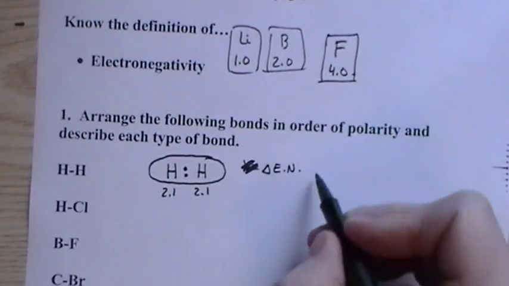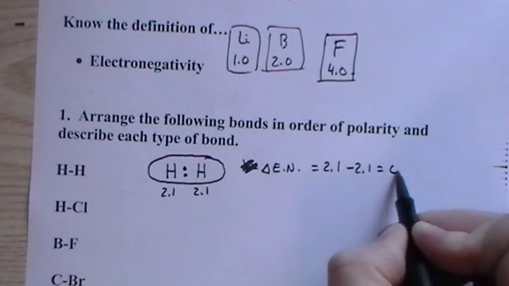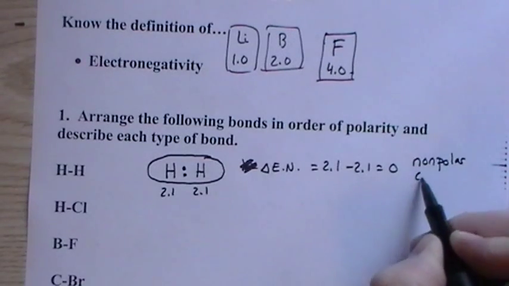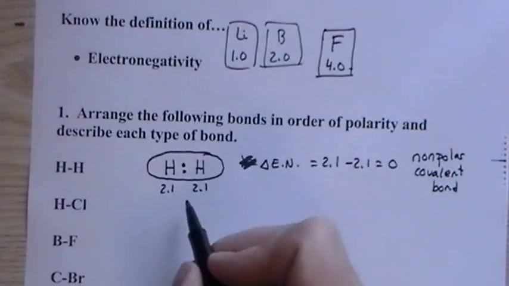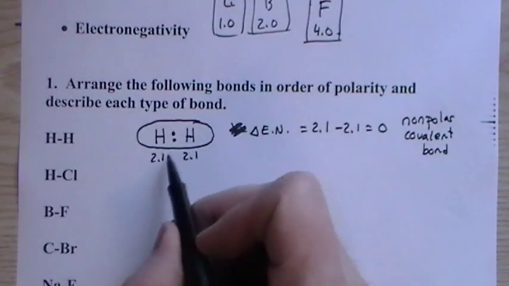Now, the change in electronegativity would be 2.1 minus 2.1 equals 0. This is what we'd call a nonpolar covalent bond.